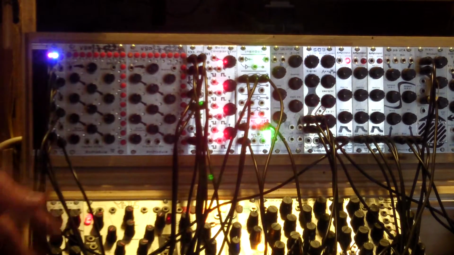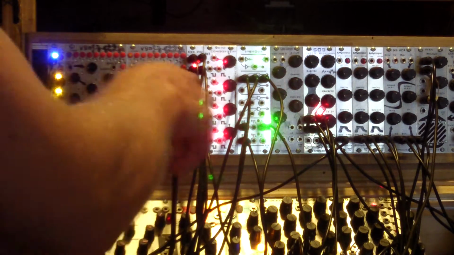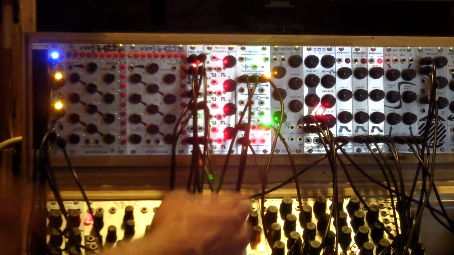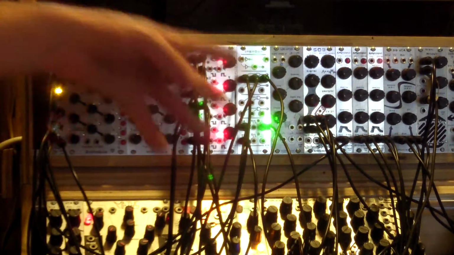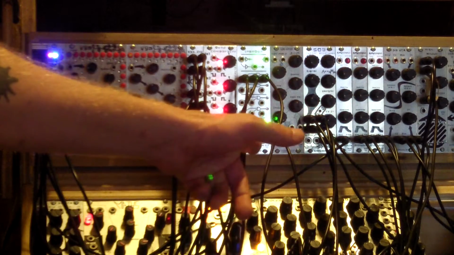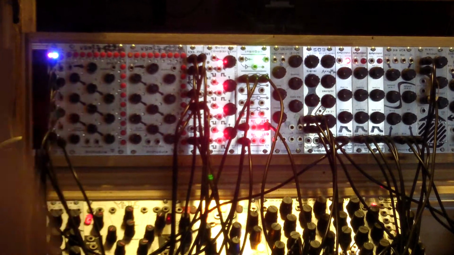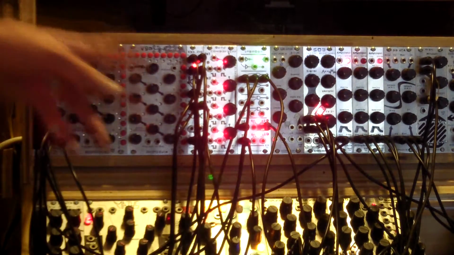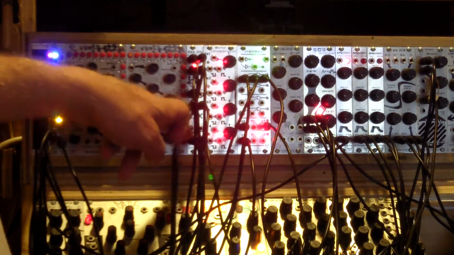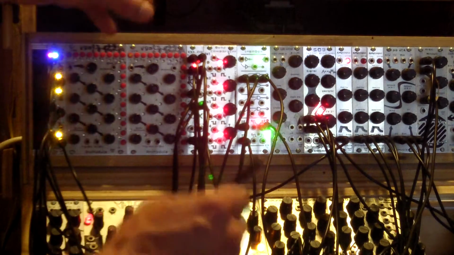Okay, now here's something neat that I did. Now I took the output of this rhythm, I put that into a flip-flop. So you want to add a little variation to that. Now I have the output of this is normal to channel 3.